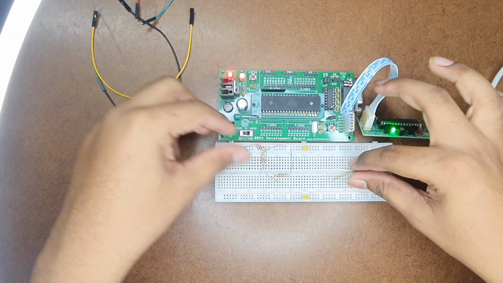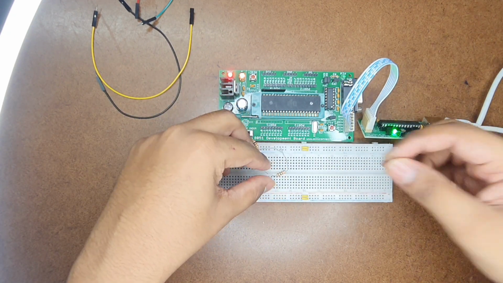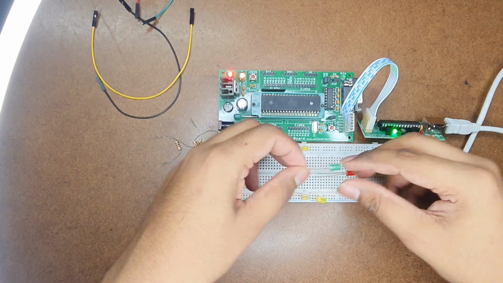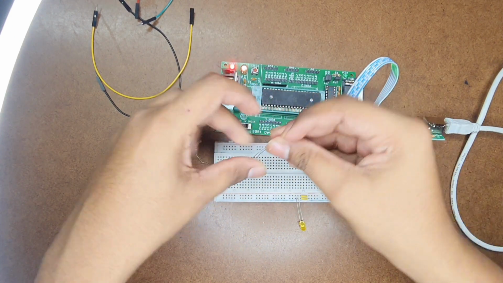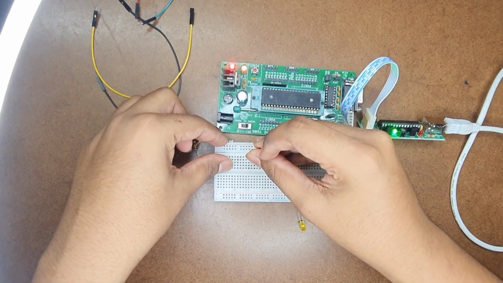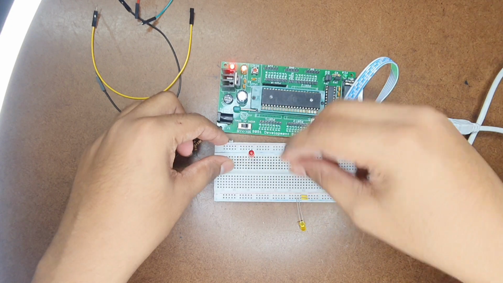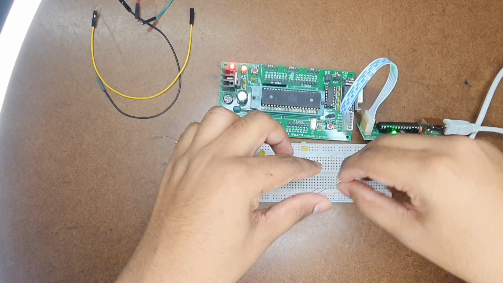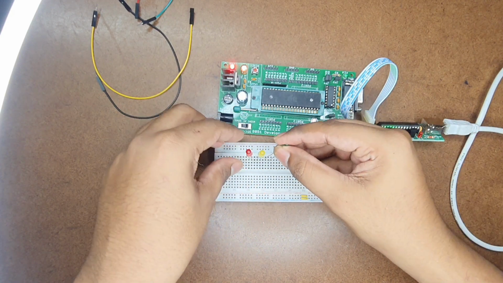Now let us connect the circuit. The circuit is simple. Instead of one LED, we have three LEDs. As the first LED is a red LED, I will take the red one. Positive here, negative here. Then the second LED should be yellow, that's what I connected, and the last LED should be green.